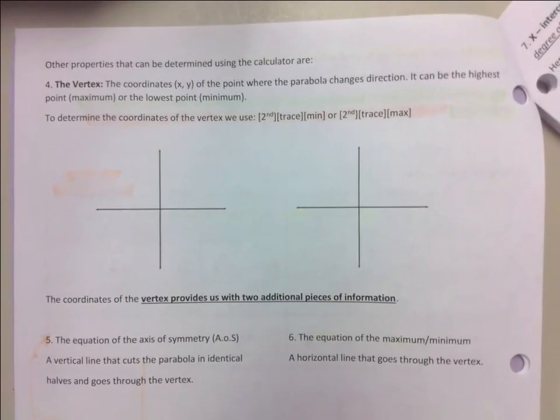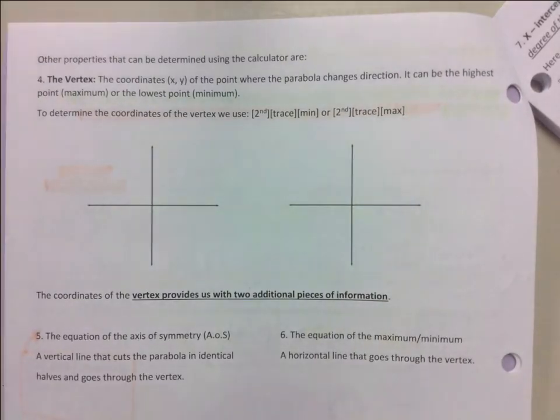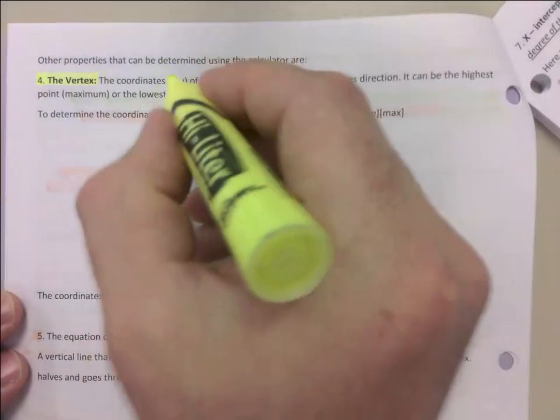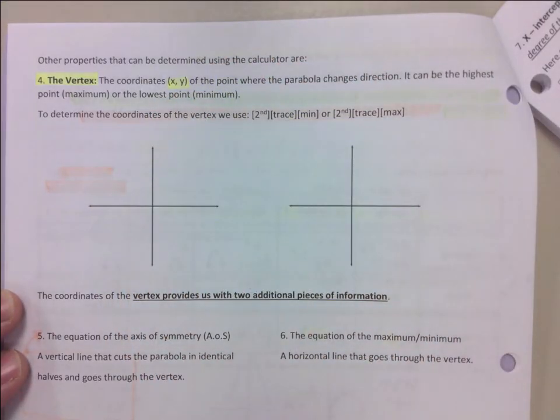Okay, here's the vertex, okay? Very important. It is probably one of the most important points in the entire unit. A lot of it revolves around the vertex, at least. Okay? So on page 5, the fourth thing we're going to talk about is the vertex. It has coordinates x, y, of course, no surprises.